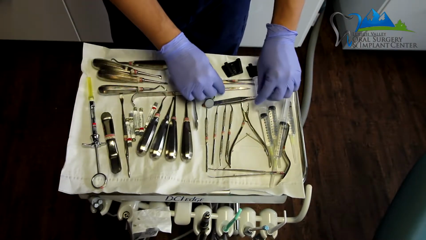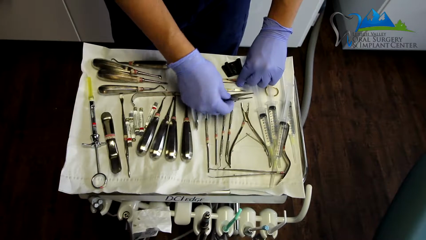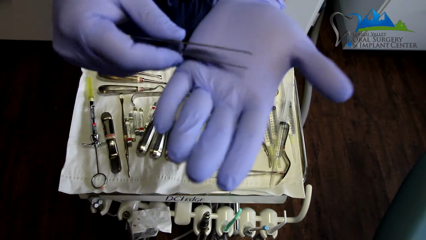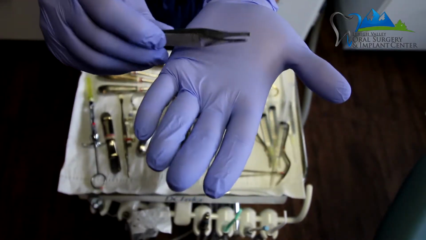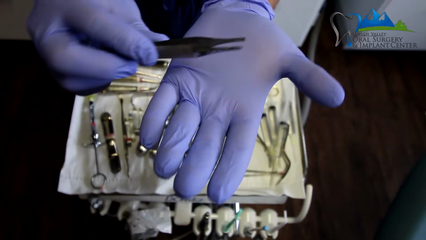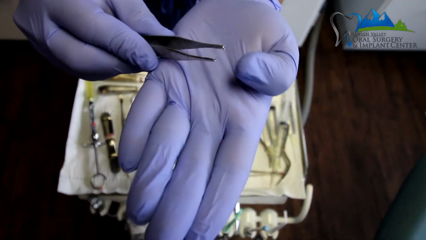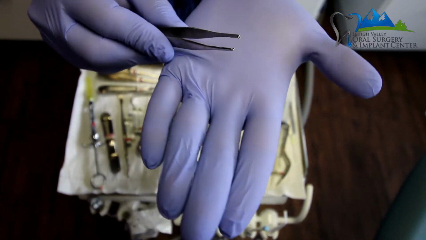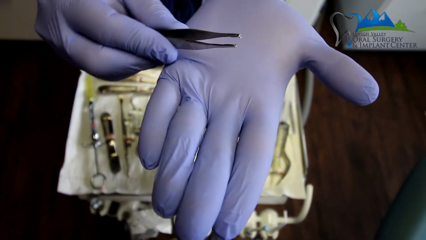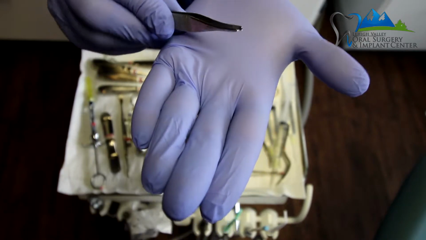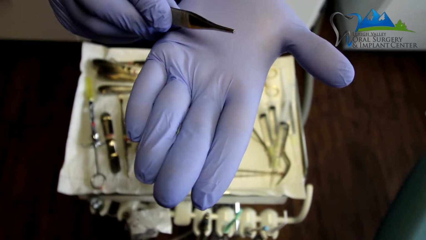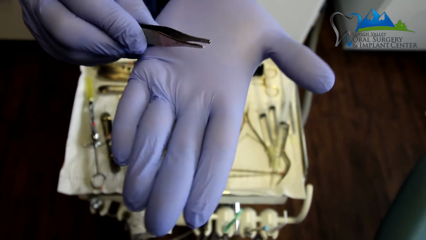Then after the tooth has been extracted, we can utilize tissue forceps. So these are a little different than the college pliers in that they're a little bit shorter and stronger, and they have either teeth or no teeth. You may be able to see that this one has teeth on it, so it actually has little things that kind of interlock or interdigitate over here.